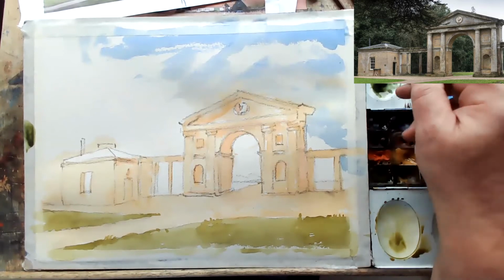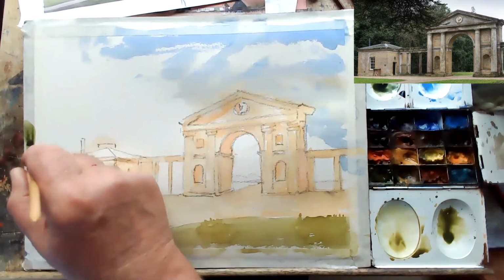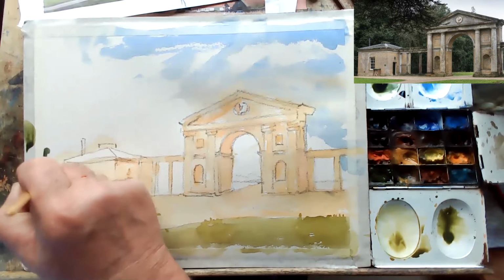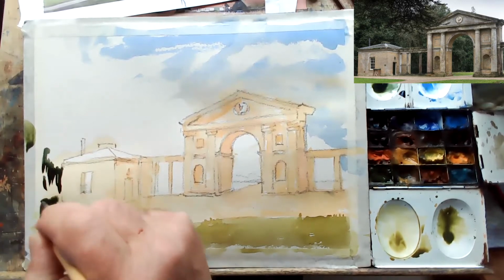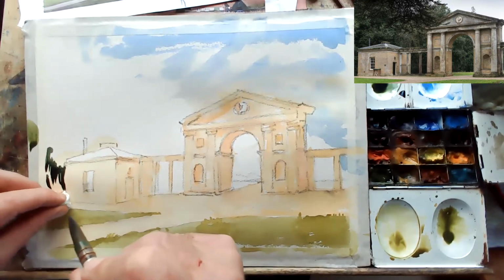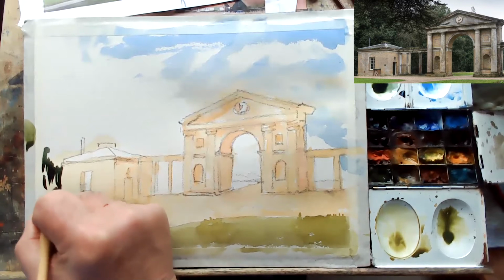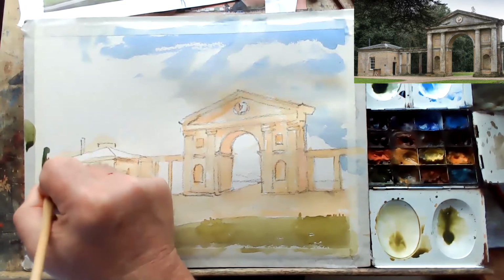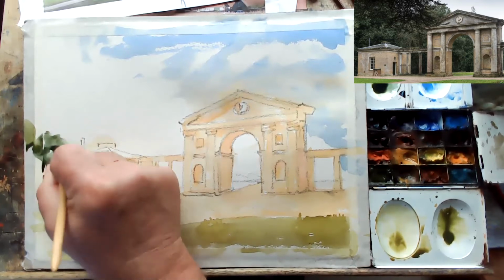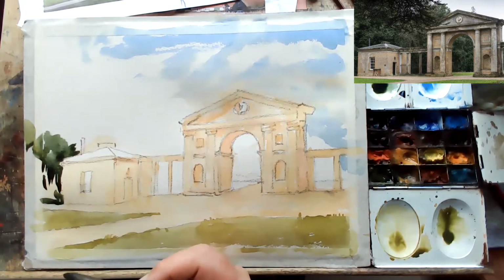This is where we're going to look at a little bit of negative. Oh, that's running. Whoop. Sorry. I'm getting ahead of myself here slightly. Now I'm starting to paint in the negative.